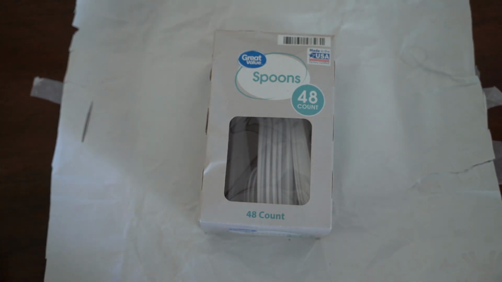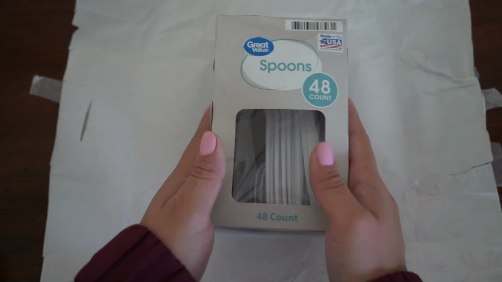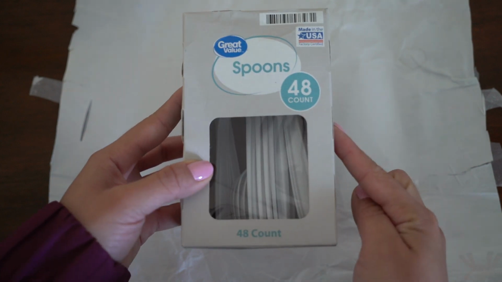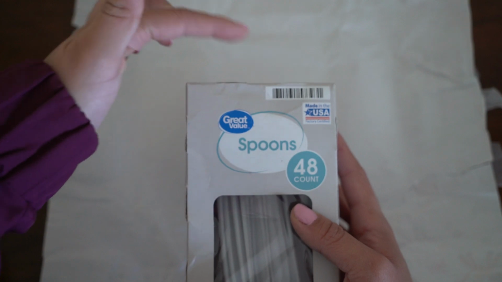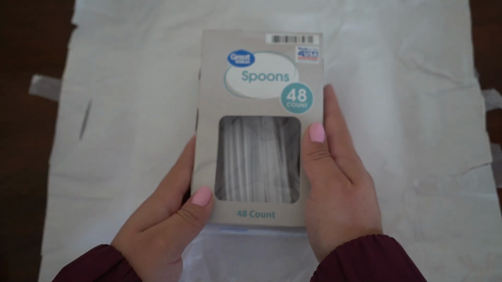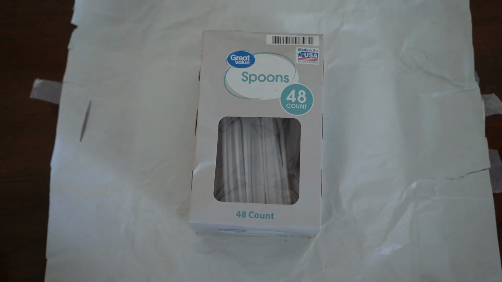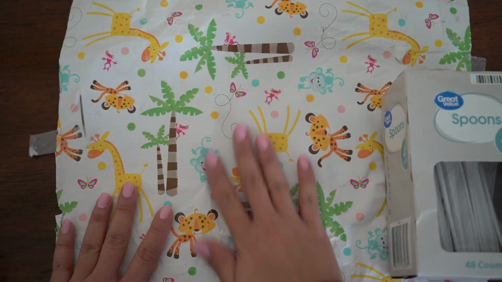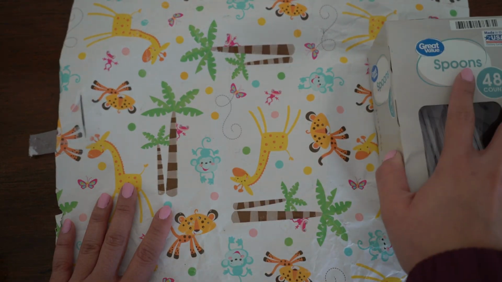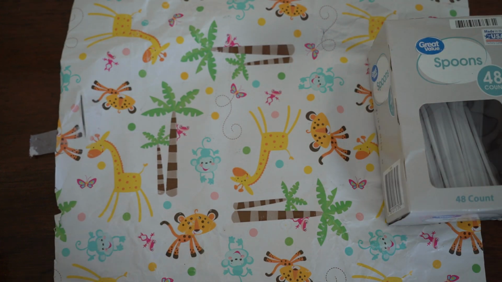So to calculate the total surface area for this object, first I'm going to count the faces. 1, 2, 3, 4, 5, 6. That means I will have to find the area for each face and then add them up to find the surface area. Or you could find the area of this wrapping paper, and it should be the same as finding the individual areas.